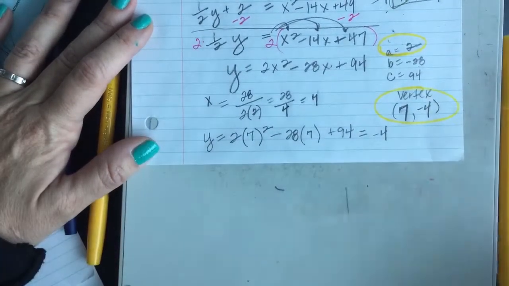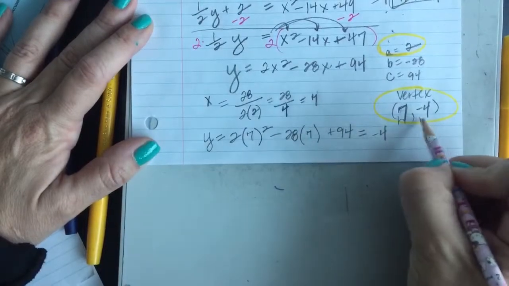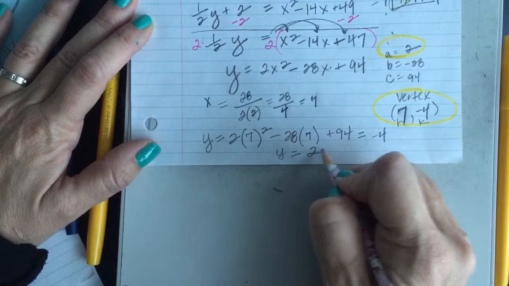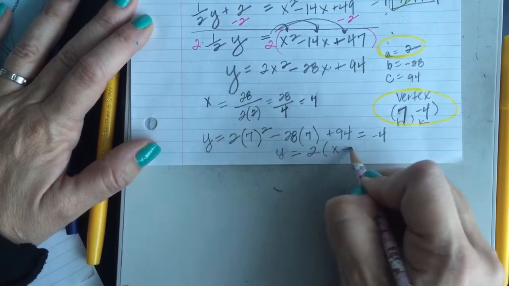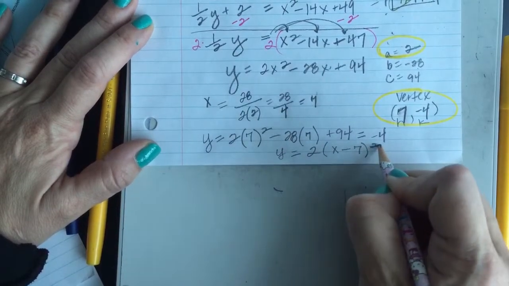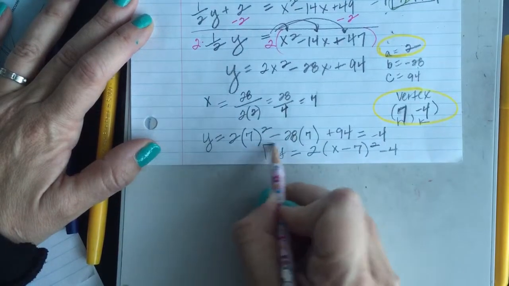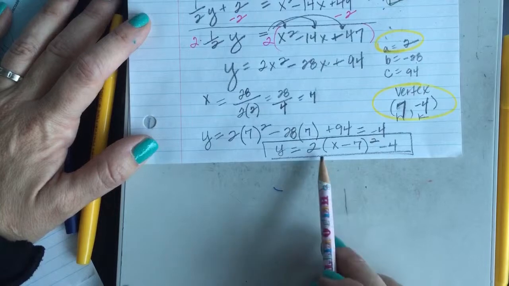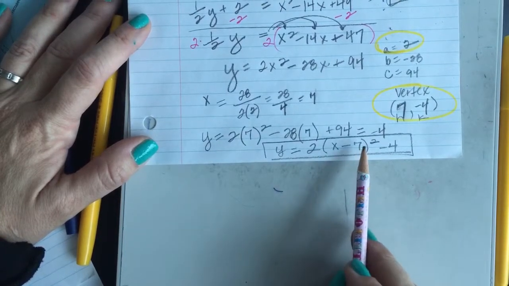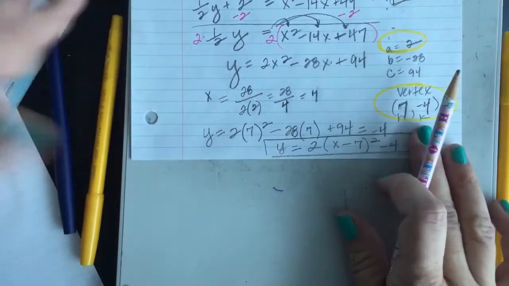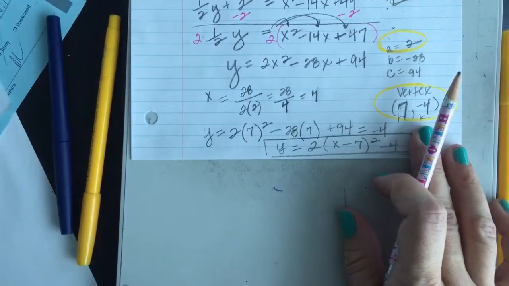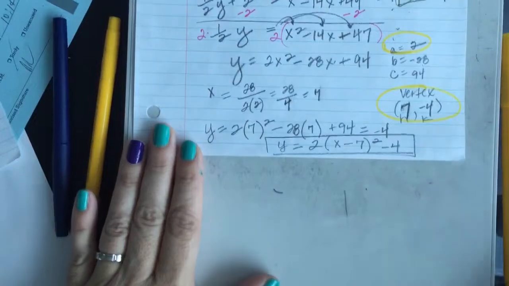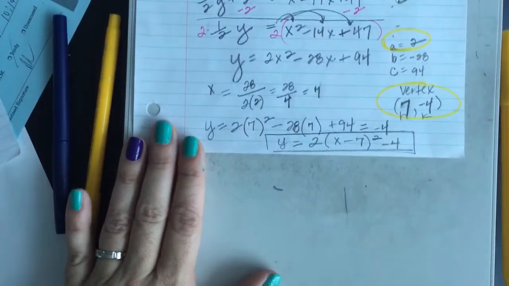Now, I'm going to take the h and k. Y is equal to a is 2. 2 times x minus 7 squared minus 4. So my final answer, after all that work putting in vertex form, 2 times the quantity x minus 7 squared minus 4. I think we've got, what are we going to do? 2 more? 12 and 14. I'm leaving this here for just a second. Number 12.